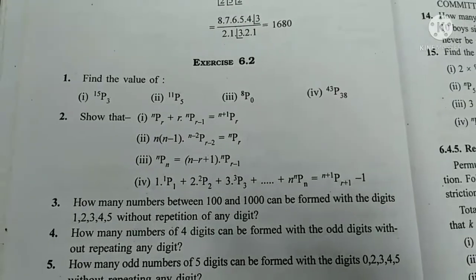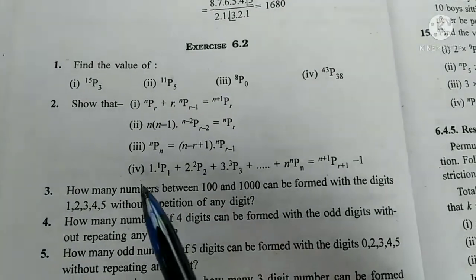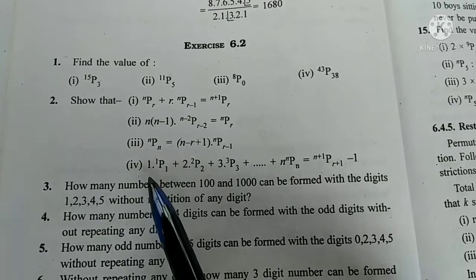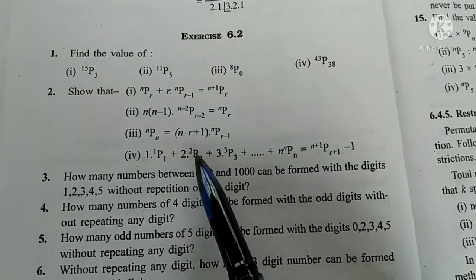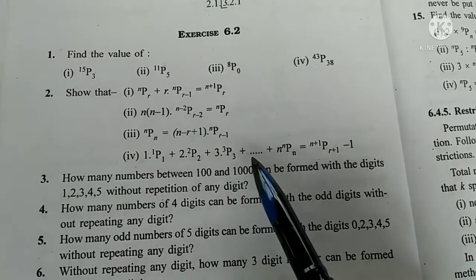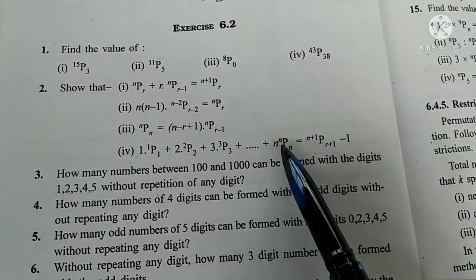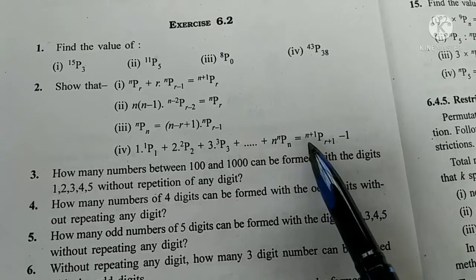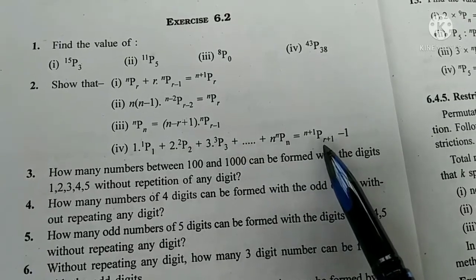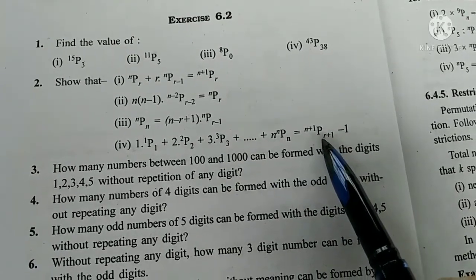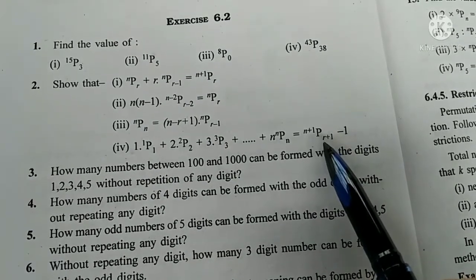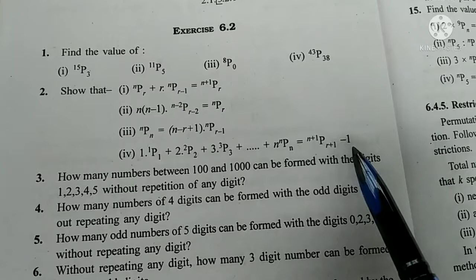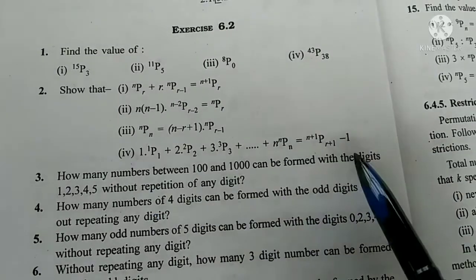So now, question number 4, you see: 1 into 1P1 plus 2 into 2P2 plus 3 into 3P3 plus dot dot dot plus n into nPn is equal to n plus 1 P. This is a little bit of a mistake there. This will be n plus 1 P n plus 1. Okay, this is r there. We will make it n minus 1. Okay, I have to show this one.